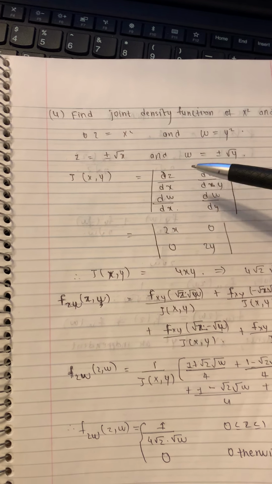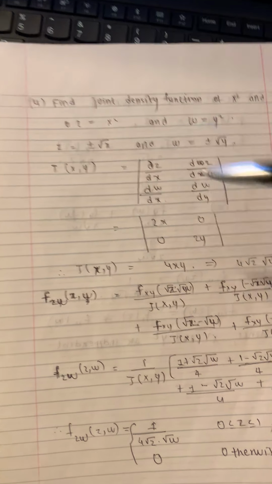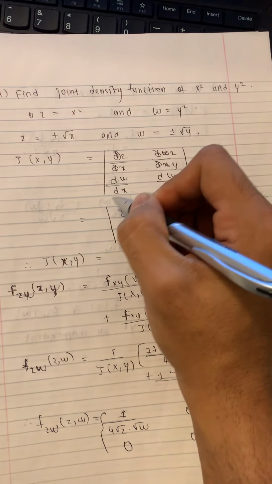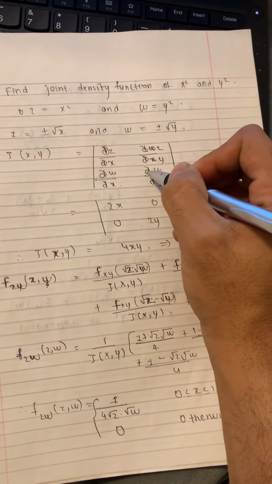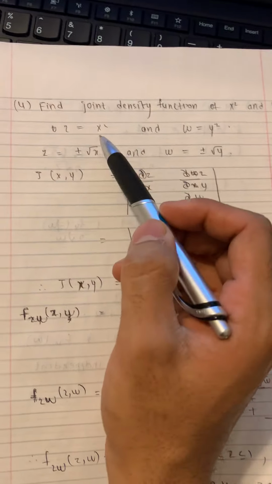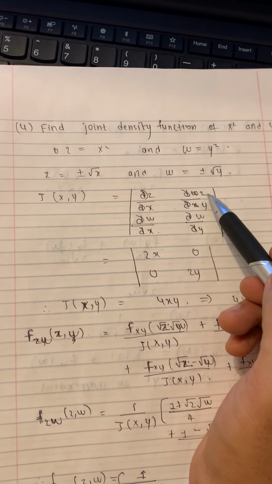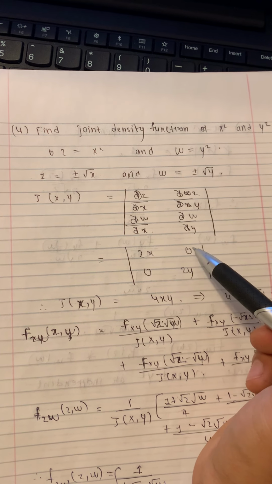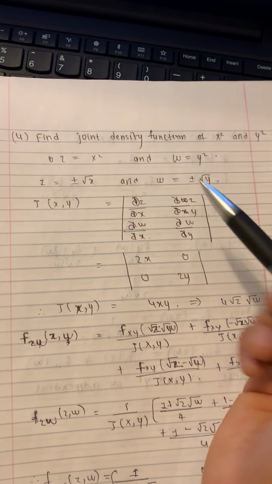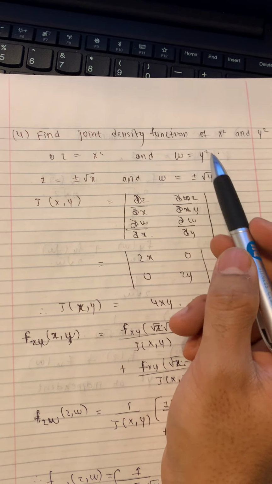So J of xy is the partial derivative of z by x, this should be del actually: del z by del x, del z by del y, del w by del x, and del w by del y. Now z with respect to x is going to be 2x, since the derivative of x square is 2x, and there's no term in y, so it's going to be 0. There's no term of w with respect to x, so it's 0, and del w by del y is 2y.